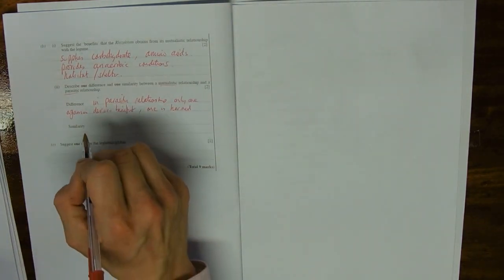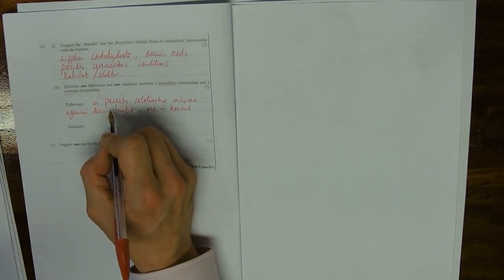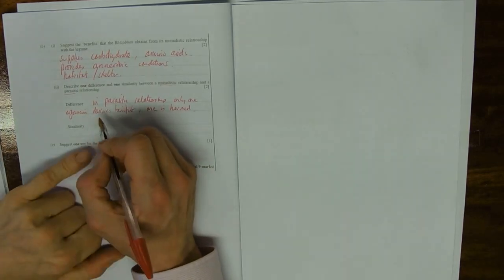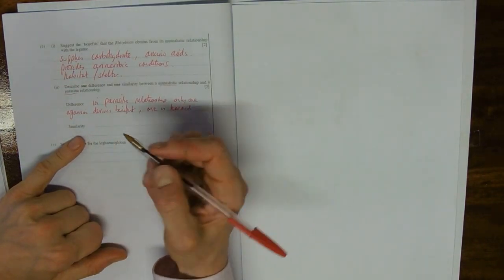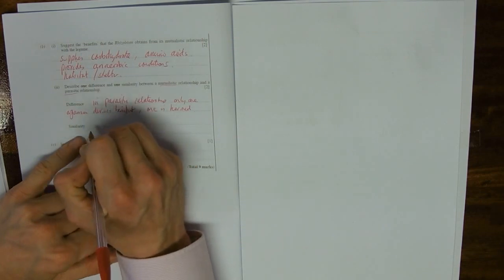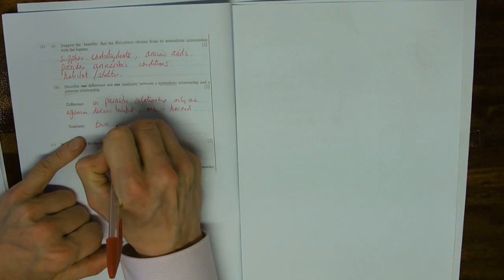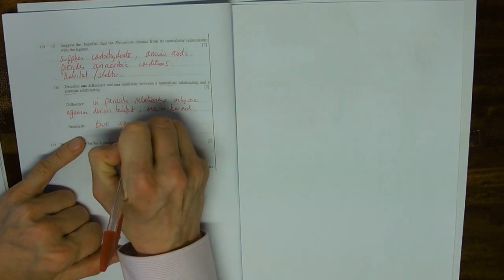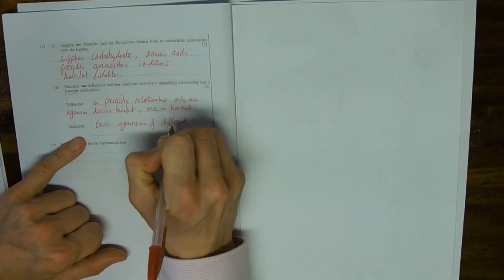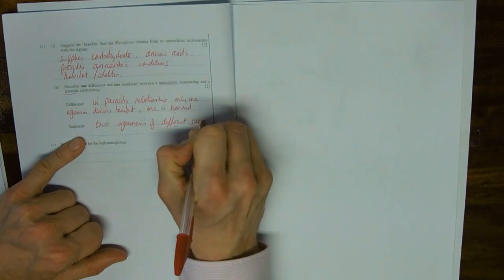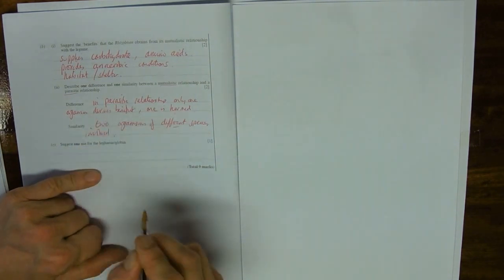Similarity, this is a bit more difficult. Well, they're both two species. One, the mutual benefit, one, the parasitic and harmful relationship. The similarity is two organisms of different species involved.